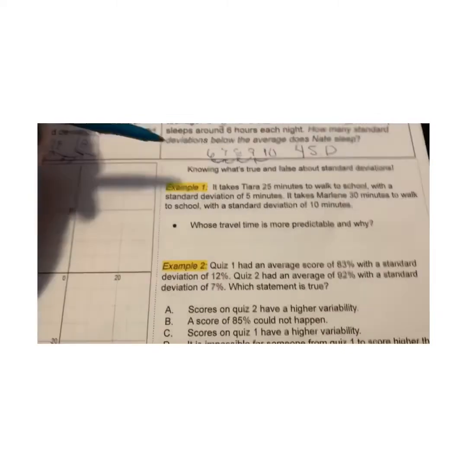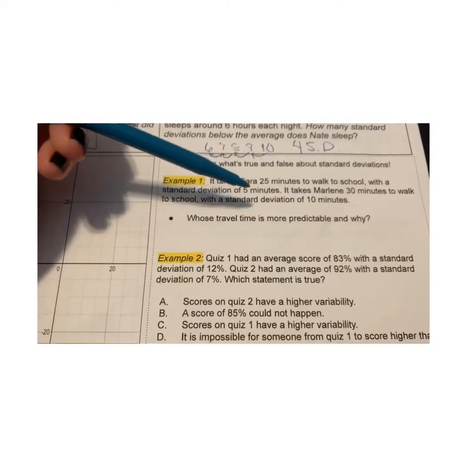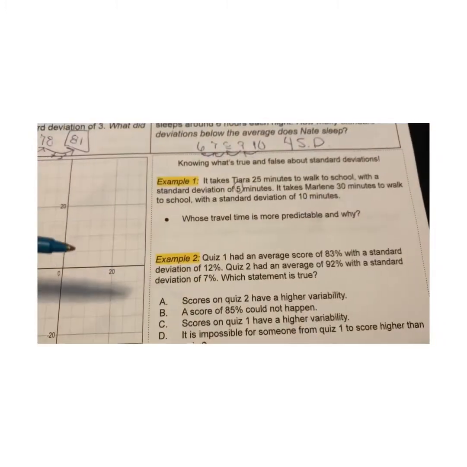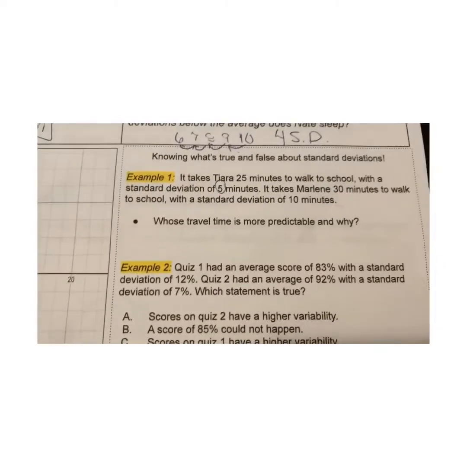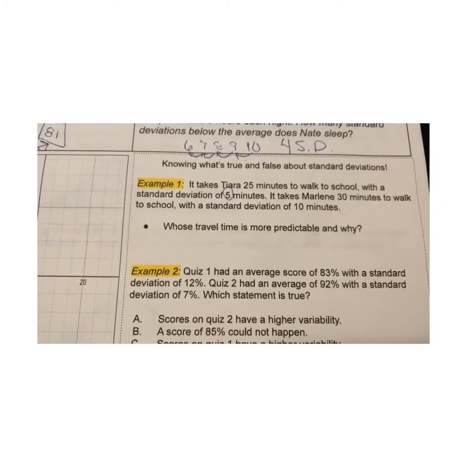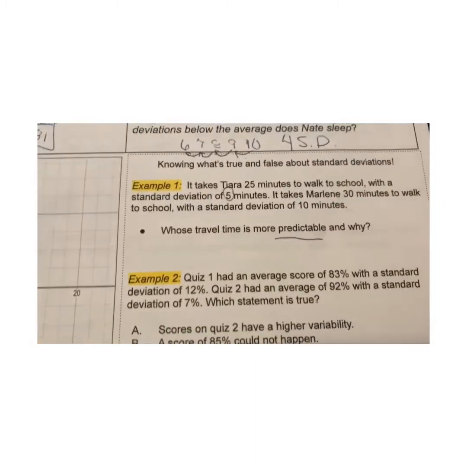So let's look at example 1 here. It says, if Tiara takes 25 minutes to walk to school with a standard deviation of 5 minutes, and then it takes Marlene 30 minutes to walk to school, and then her standard deviation is 10 minutes. Okay, what's the question? Whose travel time is more predictable? Predictable can also mean reliable. Whose can you count on?